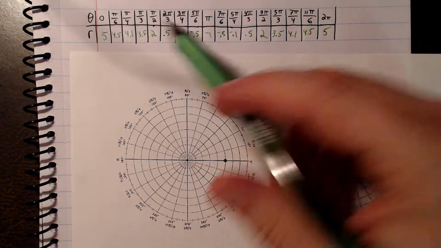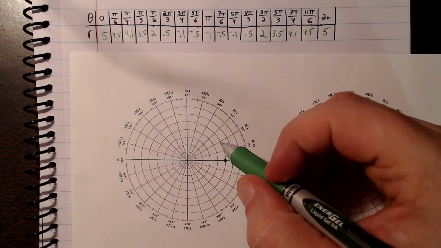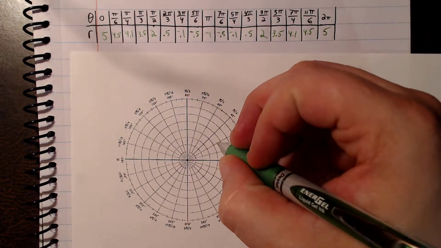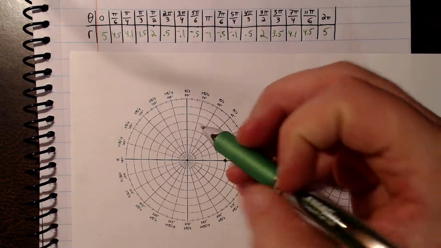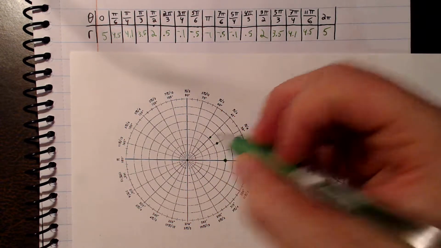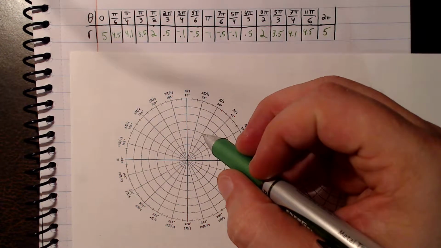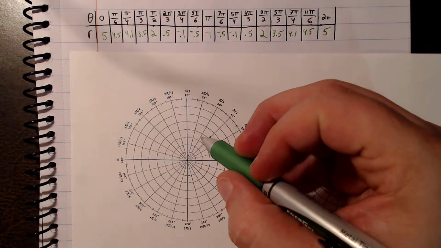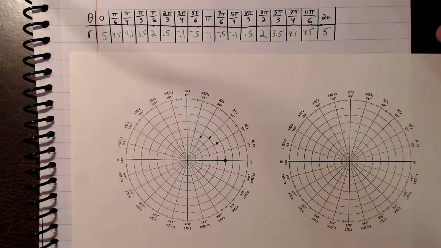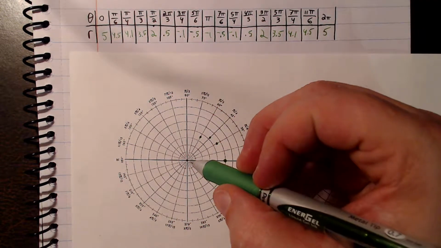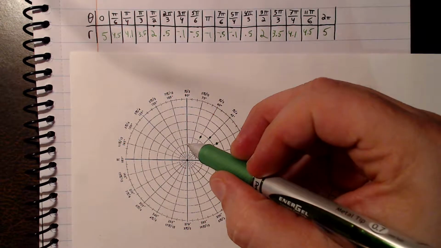Okay, pi over 6, we got 4.5. So let's see, this is pi over 6. Here's 4, here's 5, right about here. Then 4.1. It's a little bit above 4. 3.5. Here's 3, here's 4, here's 3.5. Then we got 2 at pi over 2. That's right here.